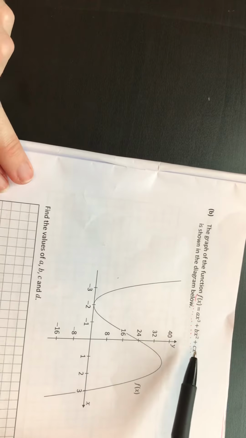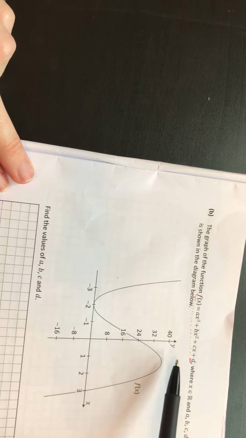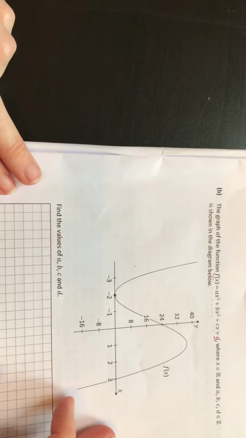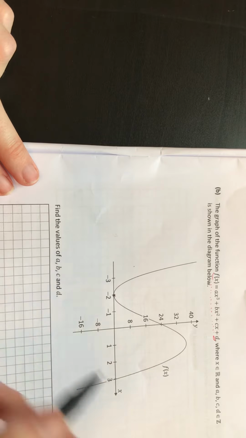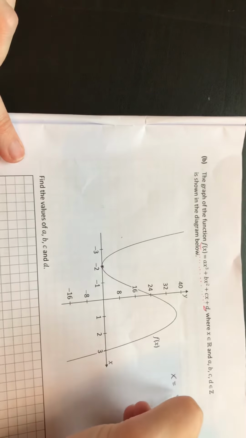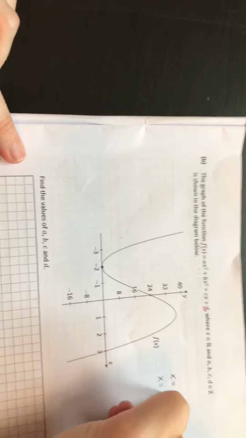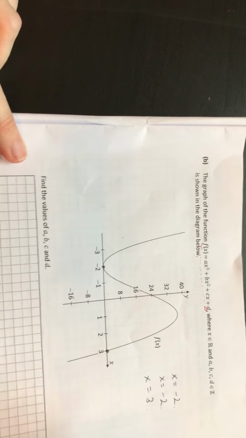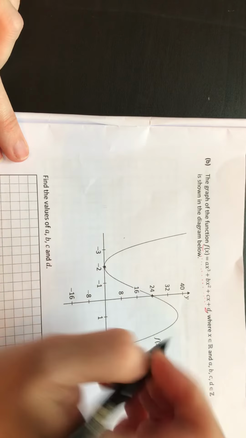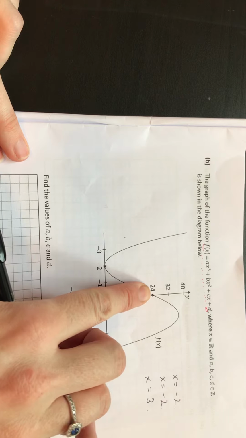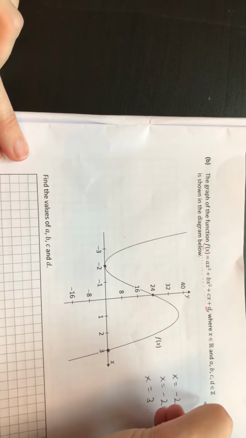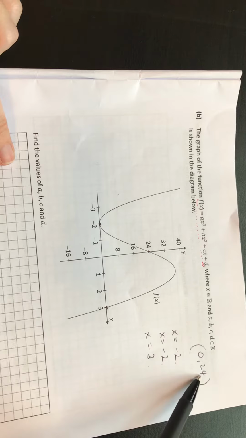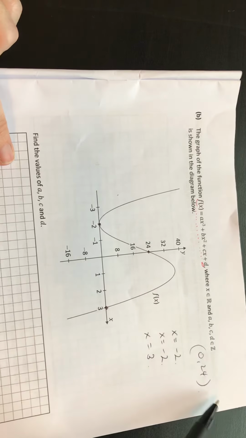A few ways to do this. I might try and do it maybe 2 different ways. So we have a root. I actually have 2 there, so we know that x equals minus 2, x equals minus 2, x equals 3. I guess I might as well just take into account that that's the point 0, 24. And even at that, I probably know already that d is 24.